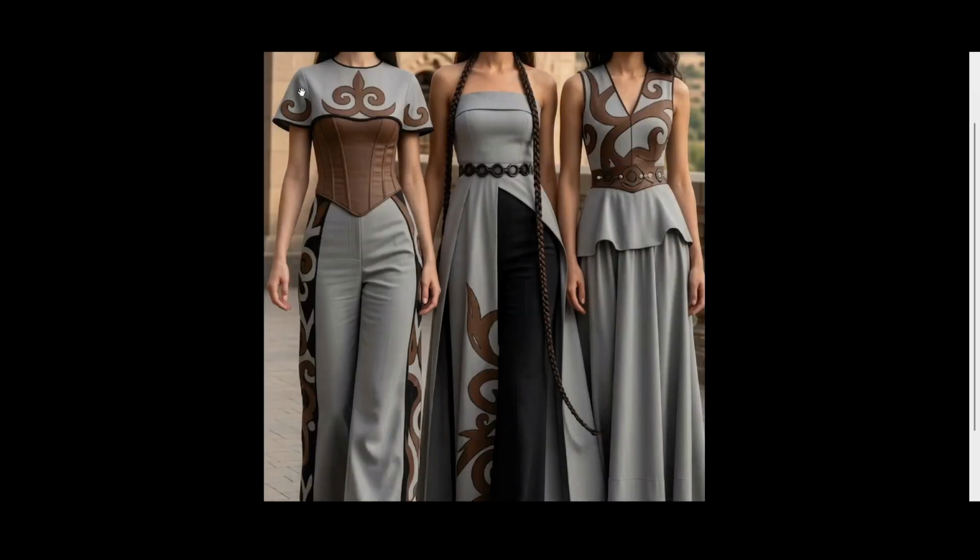Now, the top section of this jumpsuit sort of looks like you put a little bolero on, or a little short sleeve, a little capelet. So keep that in mind.